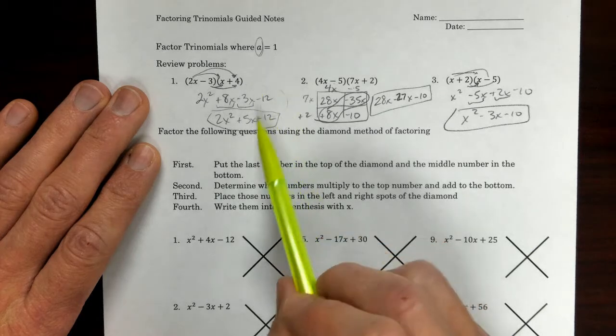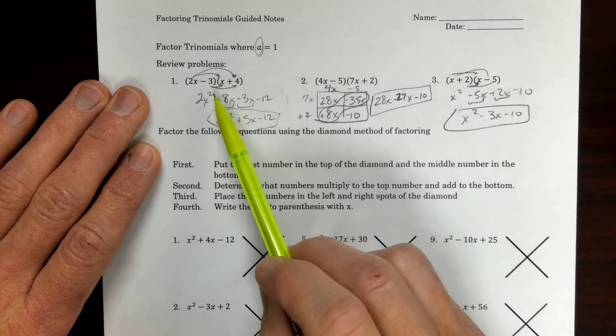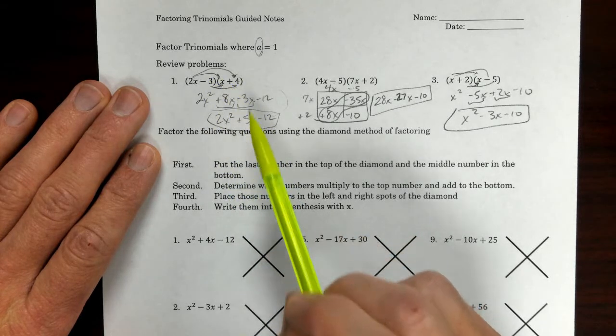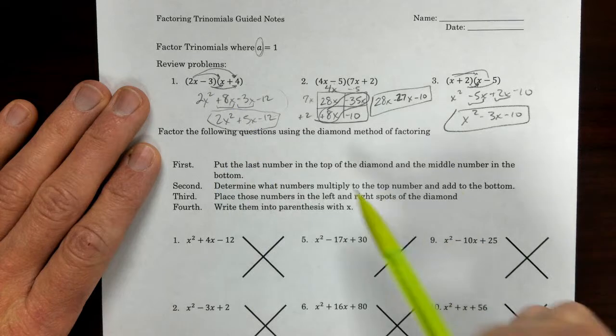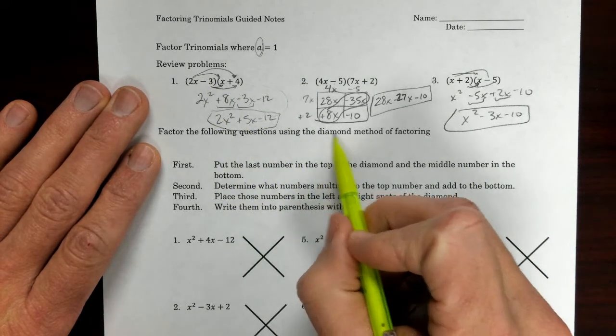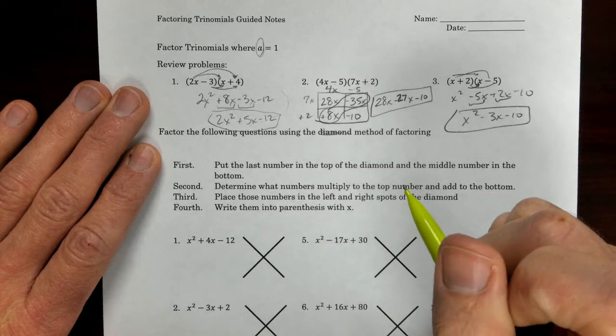We're going to work backwards. We're going to take a trinomial and factor it into two binomials. So we're going to do the exact opposite of our FOIL and box method, working backwards to find our two binomials. We call this the diamond method. You could also hear it said as the asterisk method. It means the same thing.